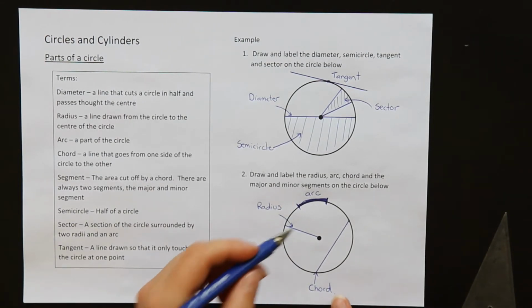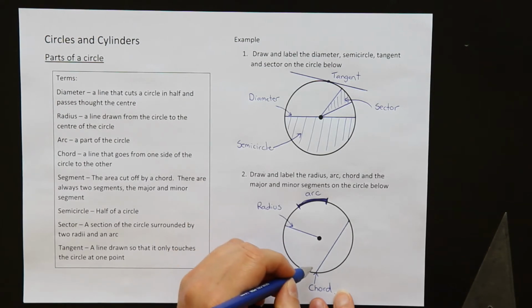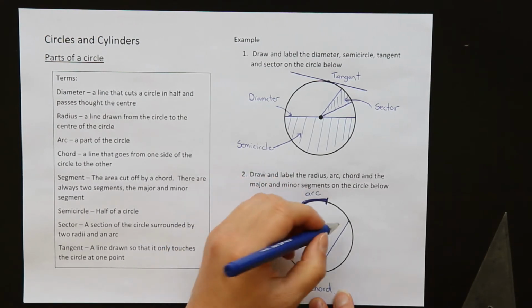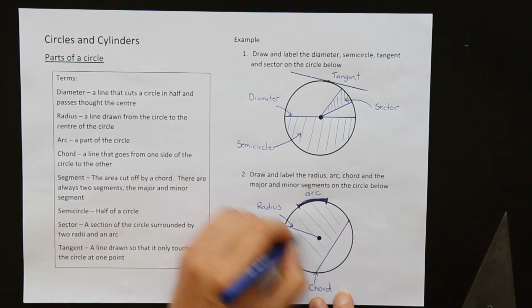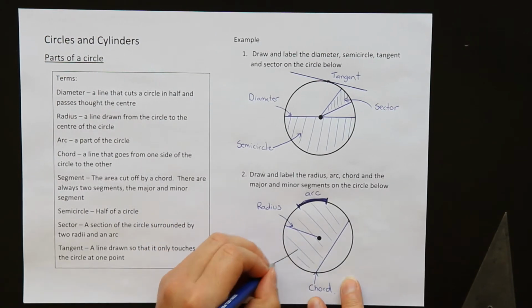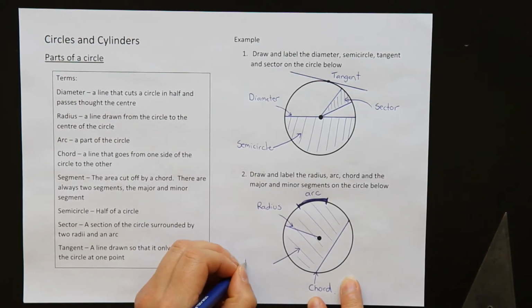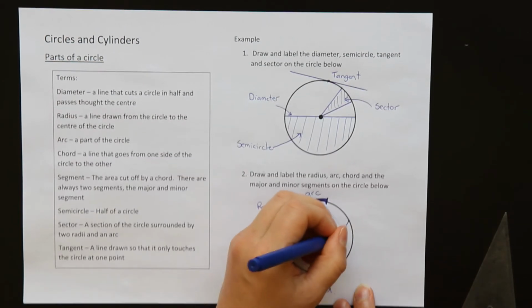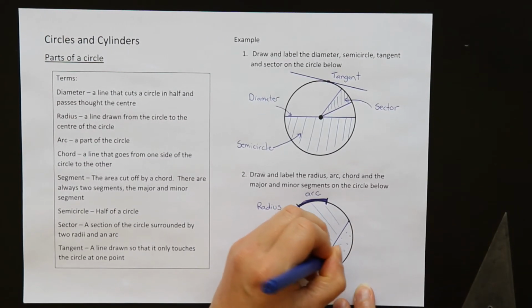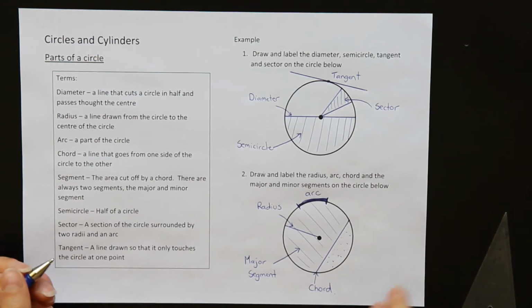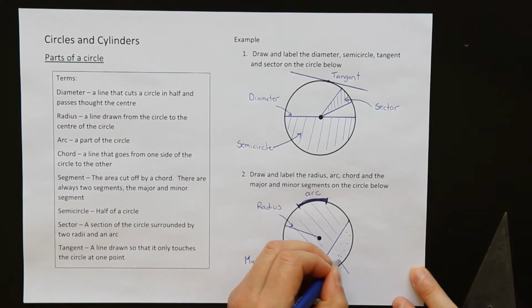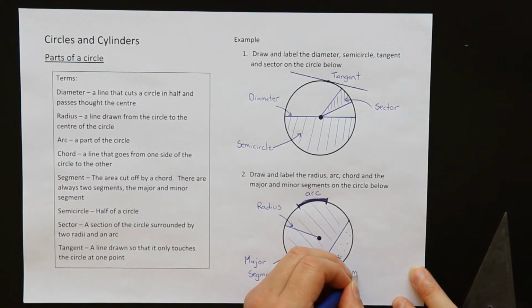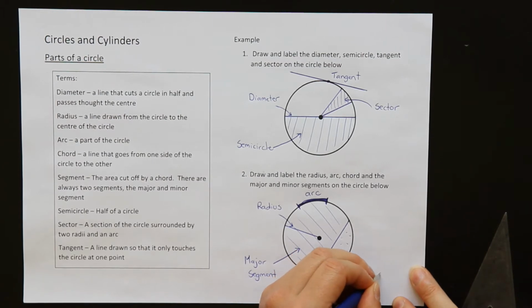The major segment is this side, so we'll give it some stripes. That is going to be our major segment because it is the big part. And we'll give the little one some dots. So this area cut off here with the dots is the minor segment.